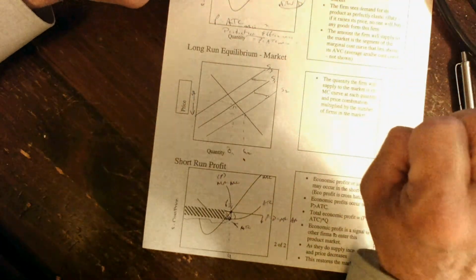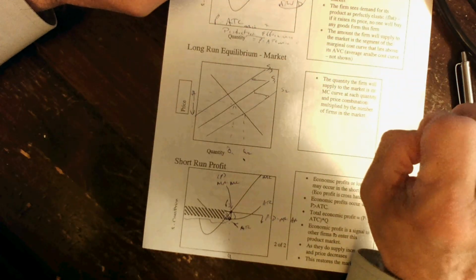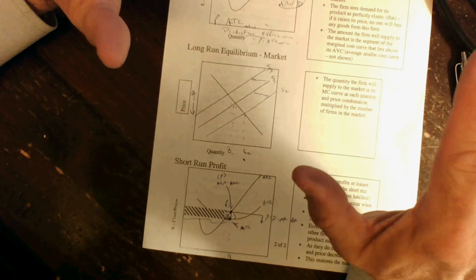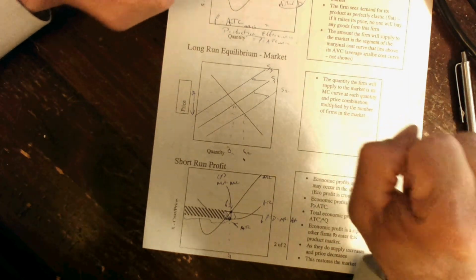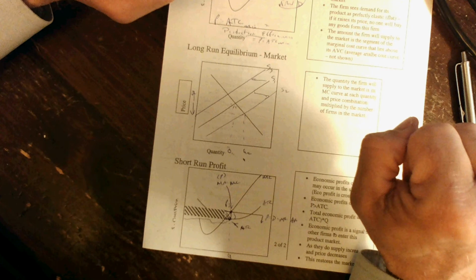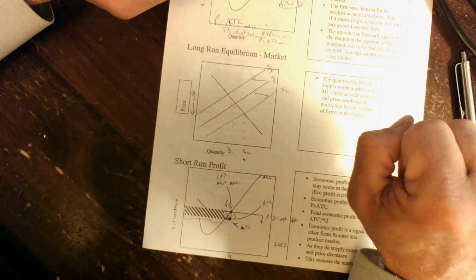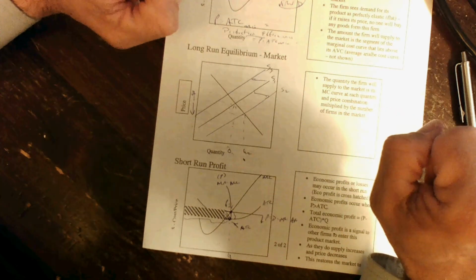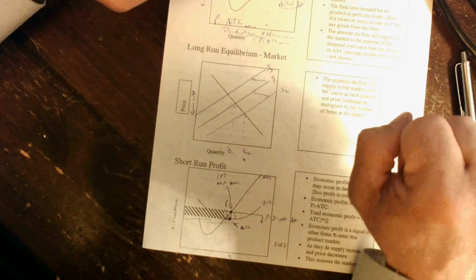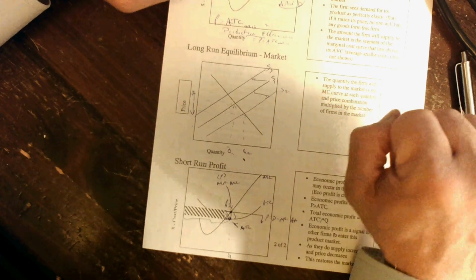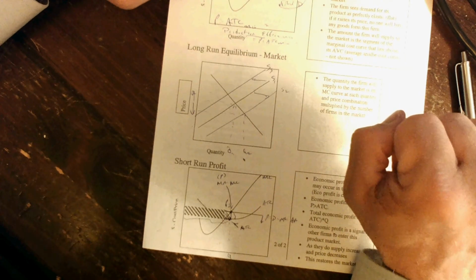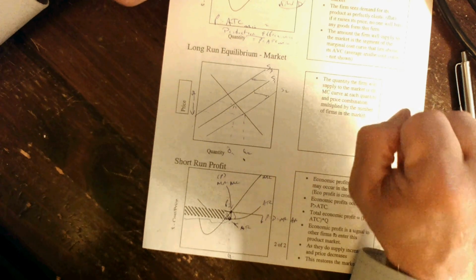This concludes the review of the chapters we've done on the different types of business competition. Their price quantity combination decisions, marginal revenue equals marginal cost, the resulting profit, loss, loss minimization, long run equilibriums, as well as a discussion of regulated monopoly.